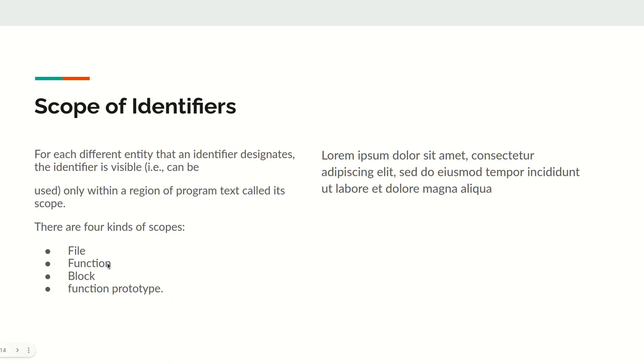And the next one is function scope. If you declare an identifier inside a function block or function definition, the scope will be inside that function.